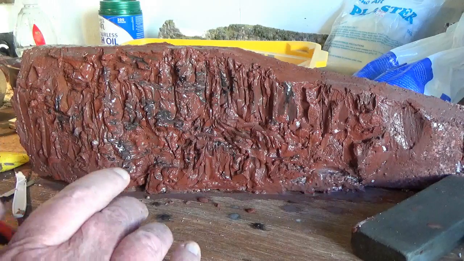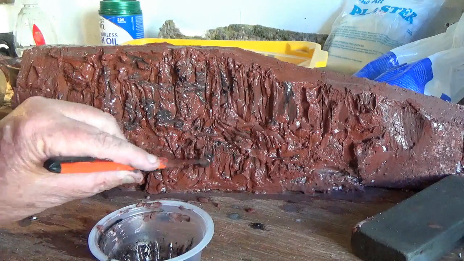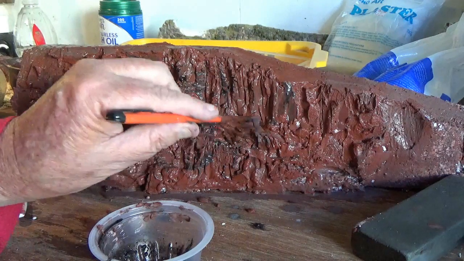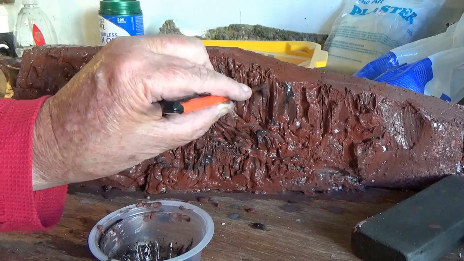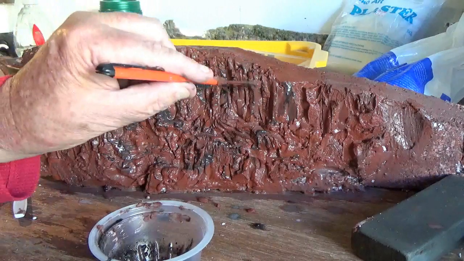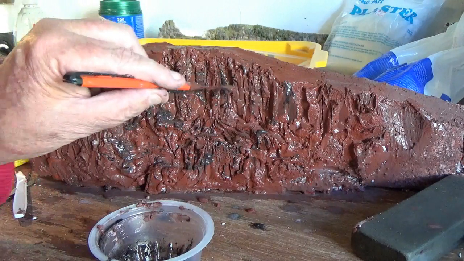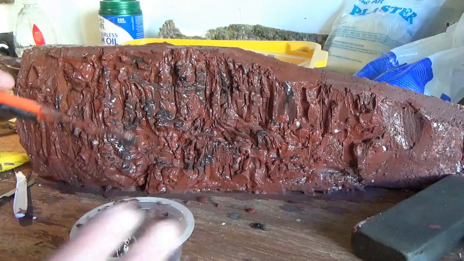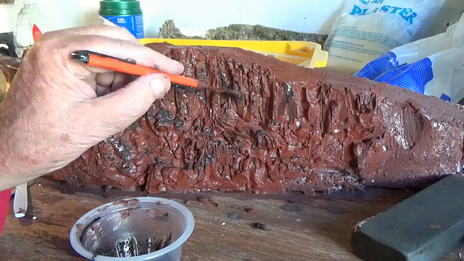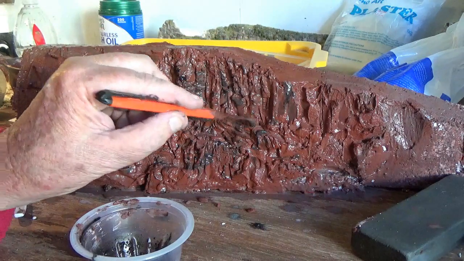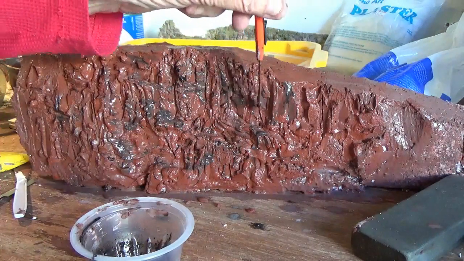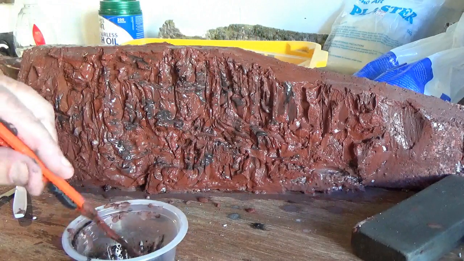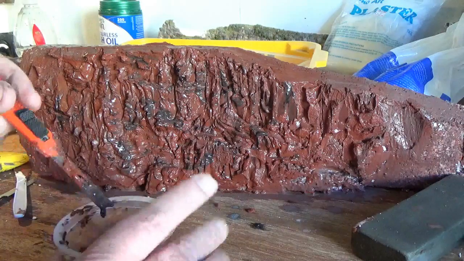Now you can see right now it's not looking so ghastly. It's still wet, that's why it's shiny. But that'll soon change once we get the other colouring material involved. Occasionally put a little step in, and also remember that when you're doing rocks like this, the moisture is going to flow down the crevices.